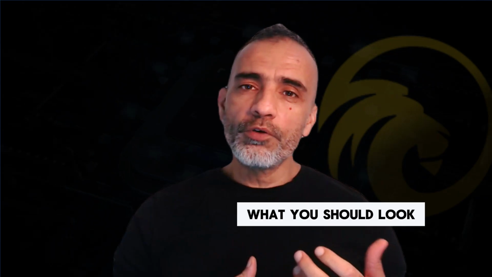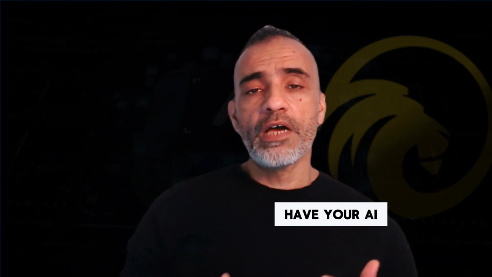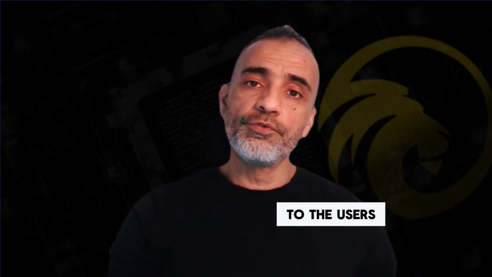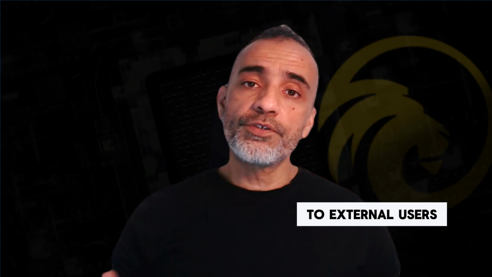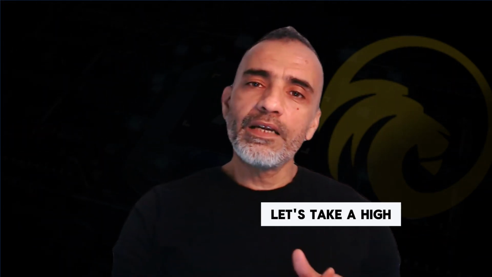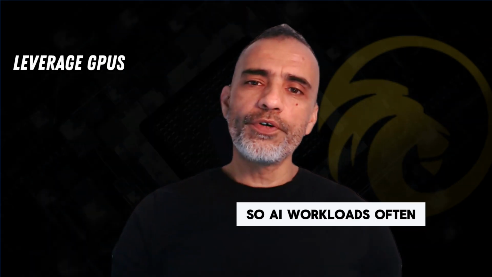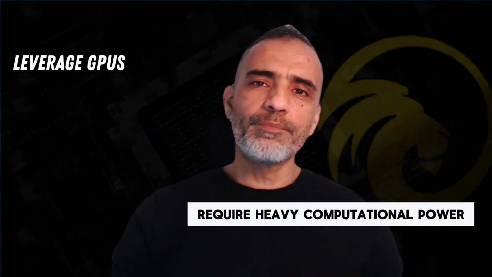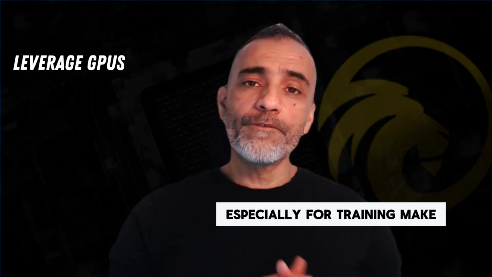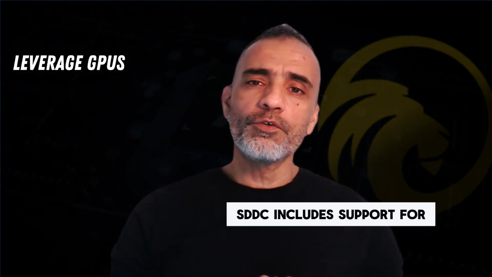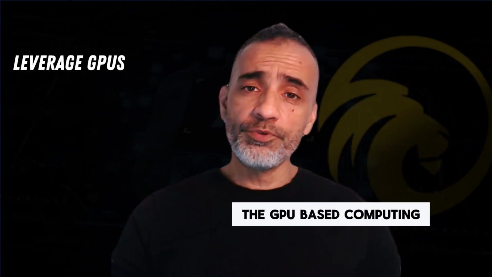What you should look at when you're creating a software-defined data center with the vision to have your AI applications running off it. Maybe you're serving internally to users, maybe you're serving applications to external users. Let's take a high-level look. First off, leverage the GPU. AI workloads often require heavy computational power, especially for training. Make sure the SDDC includes support for GPU-based computing.